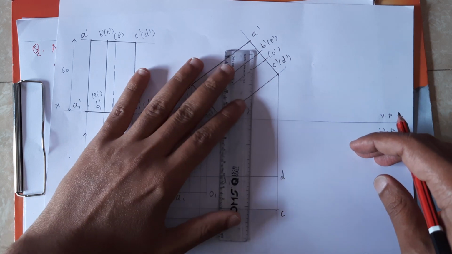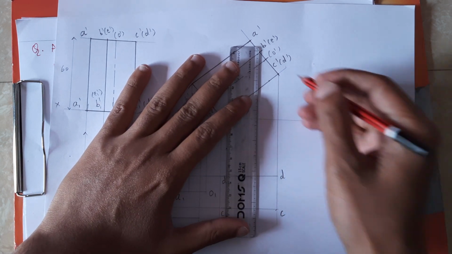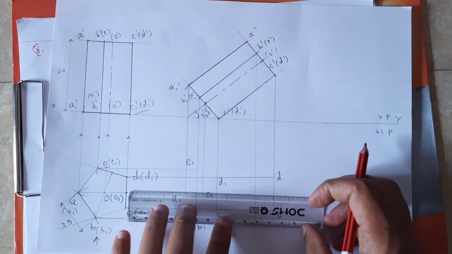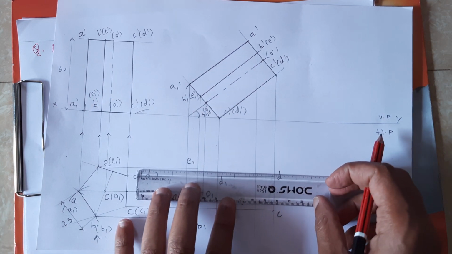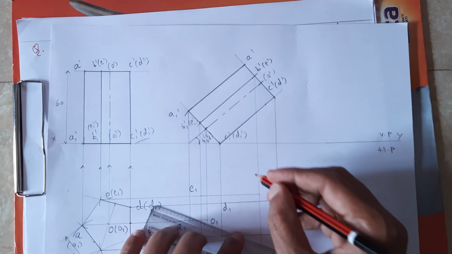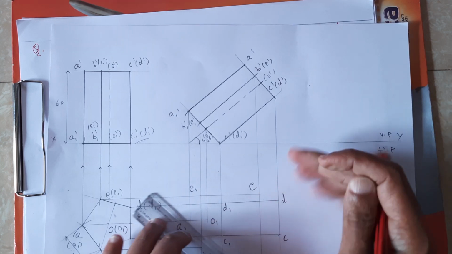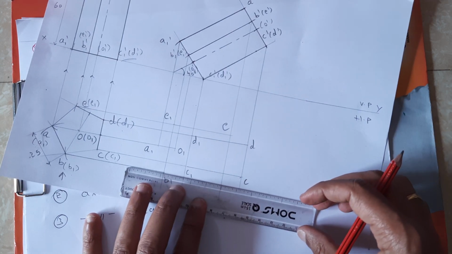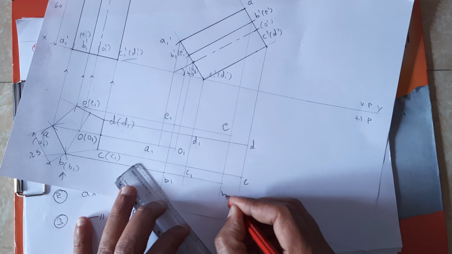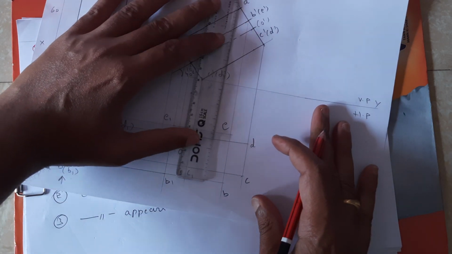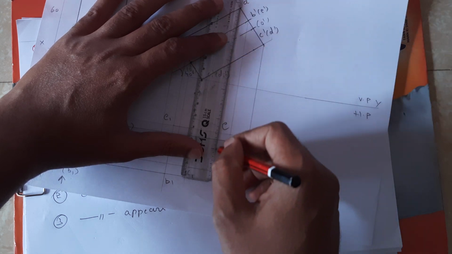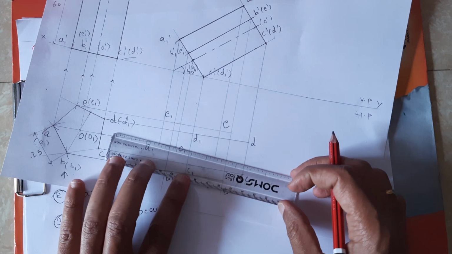In the same way, we are going to draw the projection from here downwards. So this is B dash and E dash. So this will be E and this one will be B. In the same way, locate the A. Okay, A dash.